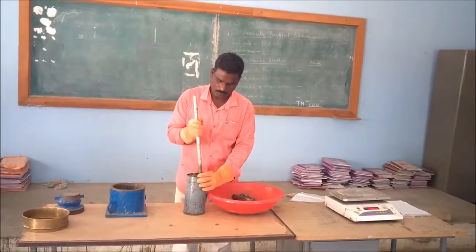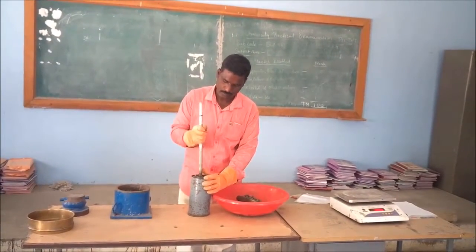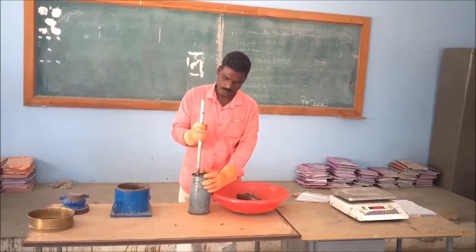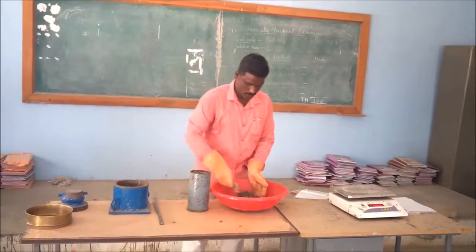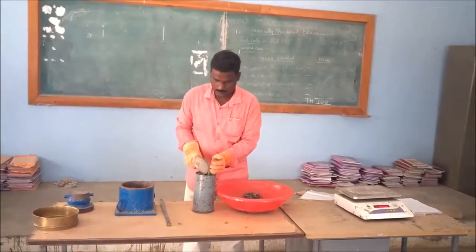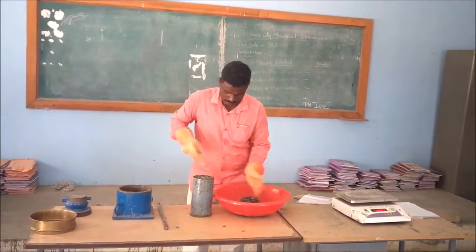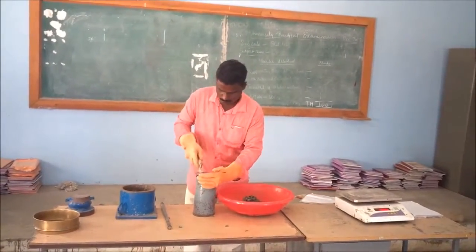Now the third layer is filled. Now it is leveled.